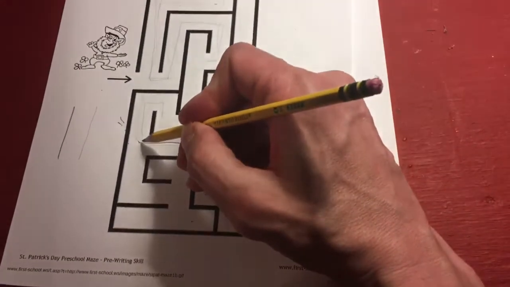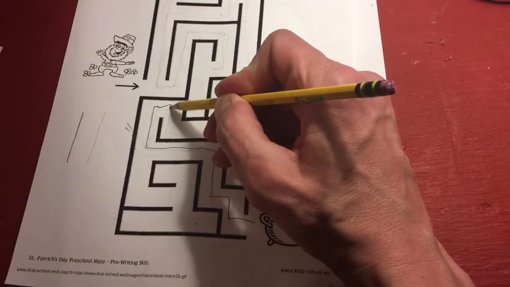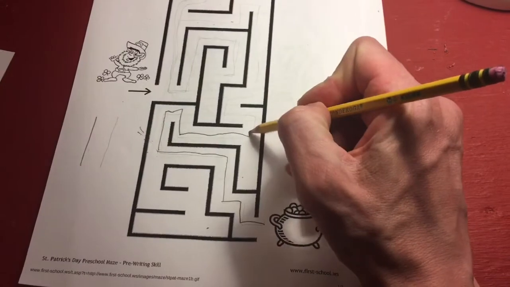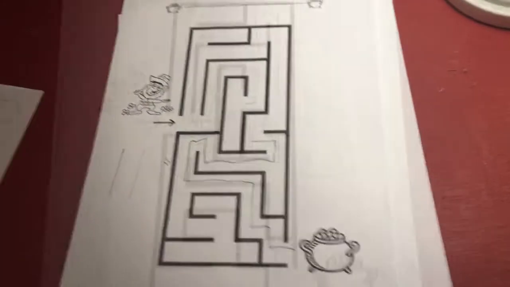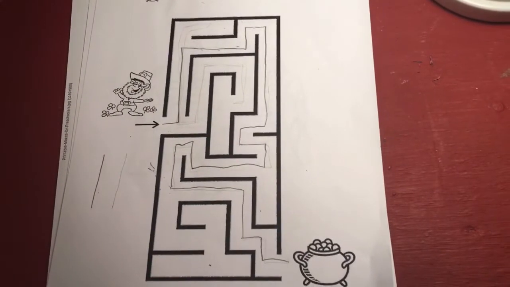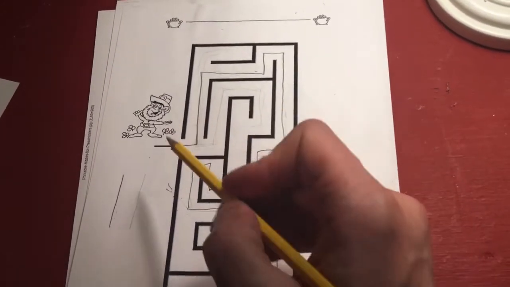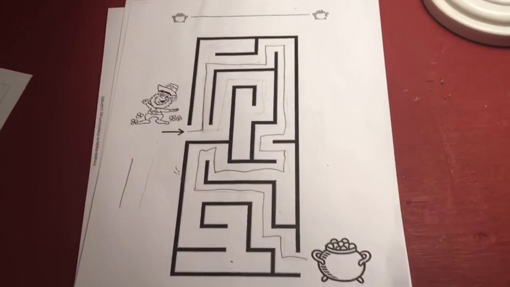Okay, so here I go. I'm going to trace over that. Okay, you keep working on that. Okay, I made it back to the leprechaun. So now you can see I've got a nice line that goes all the way through the maze, and it makes it to the pot of gold.